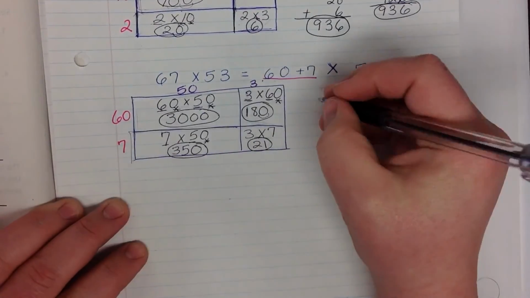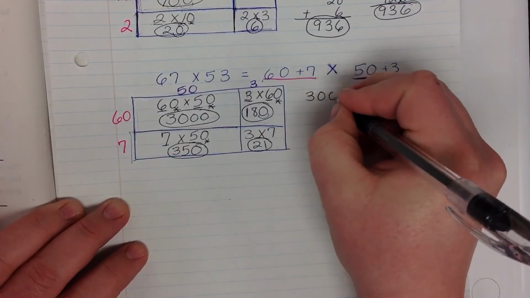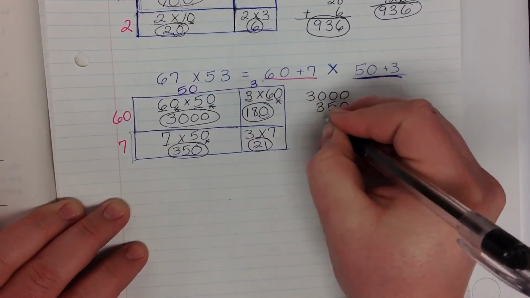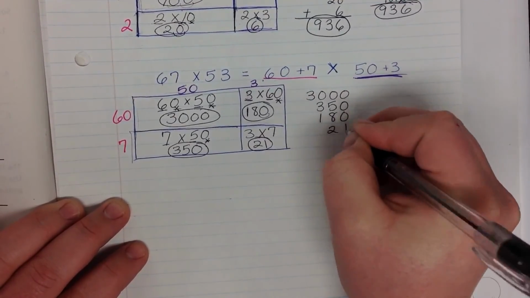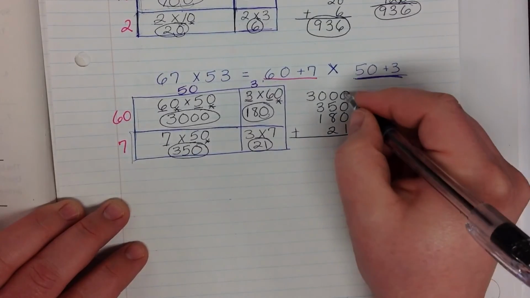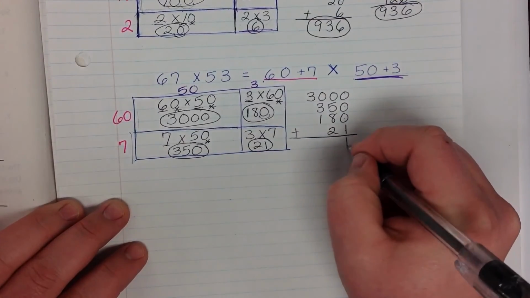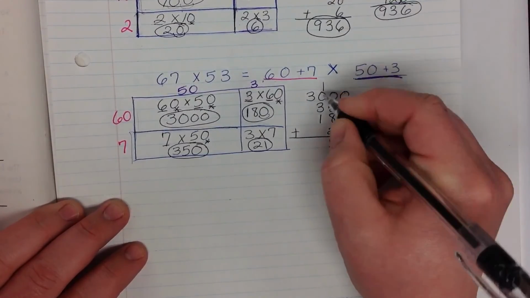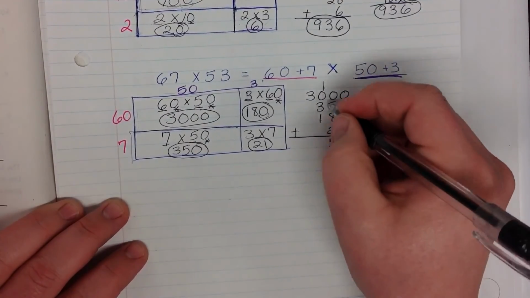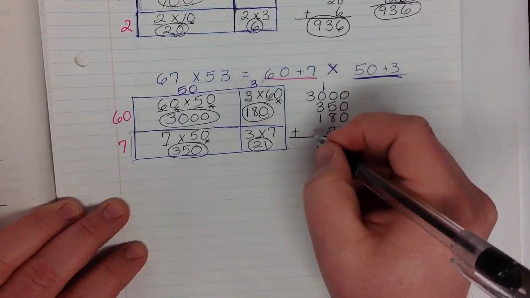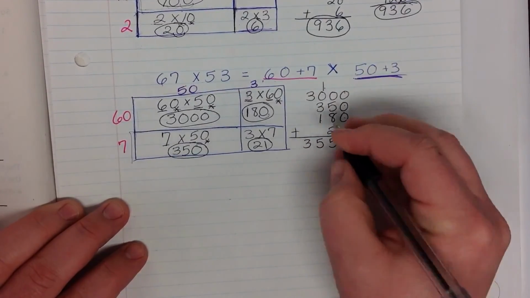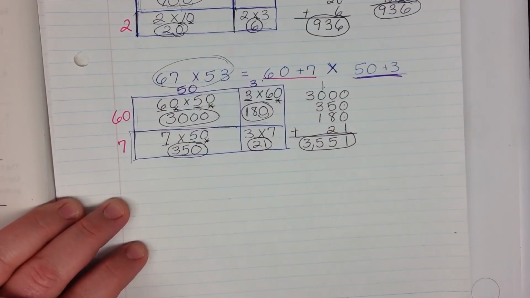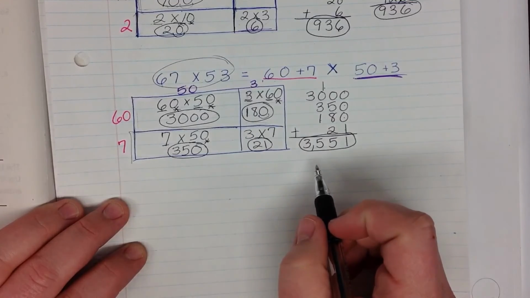And our last step is to add it all together. 3,000 plus 350, 180, and 21. And we add it all together. 0 plus 0 plus 0 plus 1 is 1. 8 plus 2 is 10, plus 5 is 15. 3 plus 1 plus 1 is the same as 3 plus 2, so that's 5. And 3 plus nothing is 3. So our answer to 67 times 53 is 3,551.